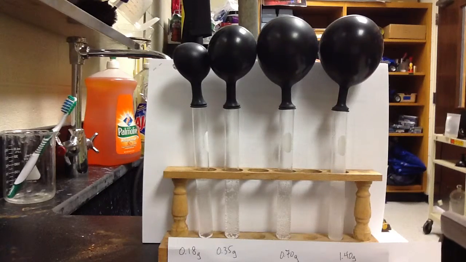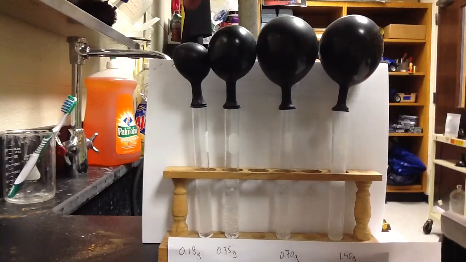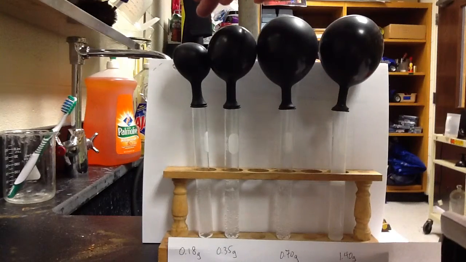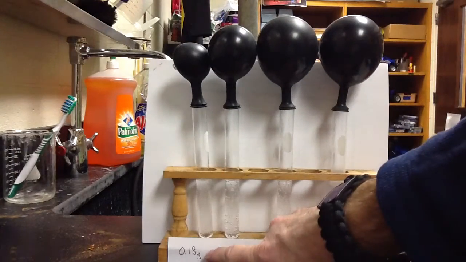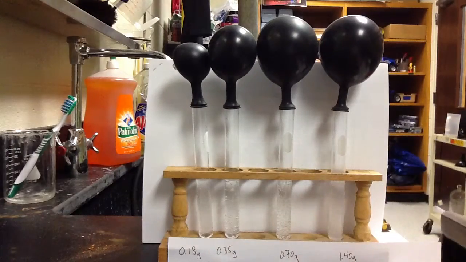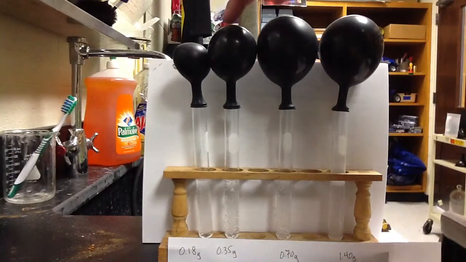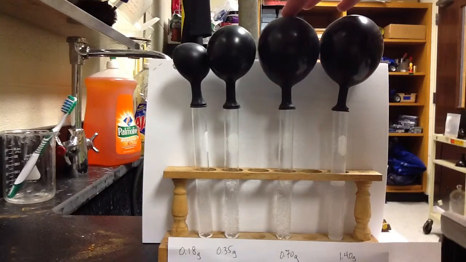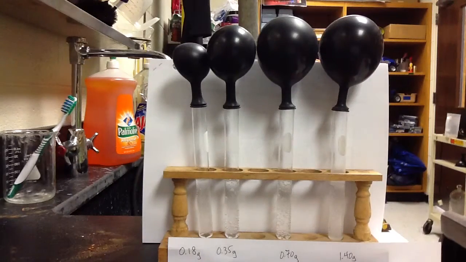What we can see from the first test tube, which I'm going to call test tube number 1, is that it produced the smallest amount of gas, which you might expect because it has the smallest amount of our reactant, our baking soda. When we double the amount of baking soda, we double the amount of gas being produced. From test tube 2 to test tube 3, again, we're doubling the amount of baking soda, so we produce double the amount of gas.